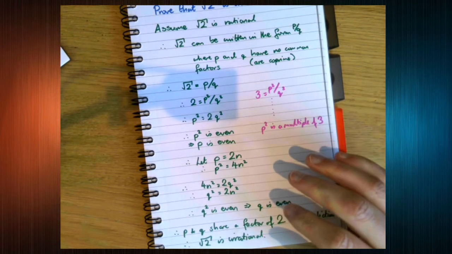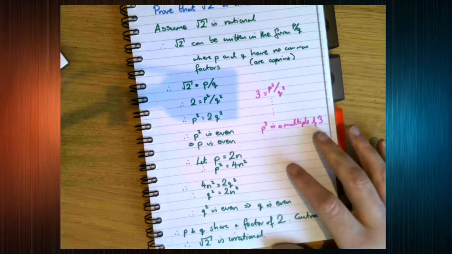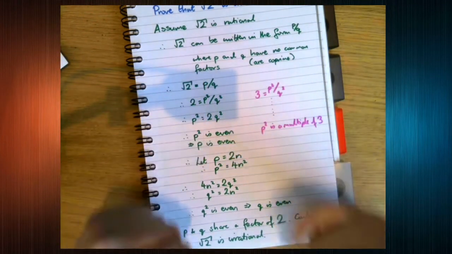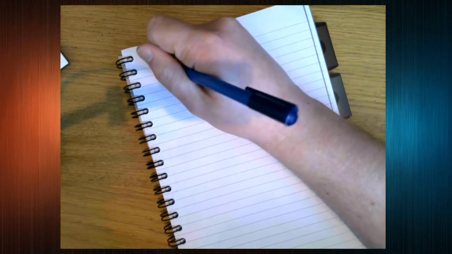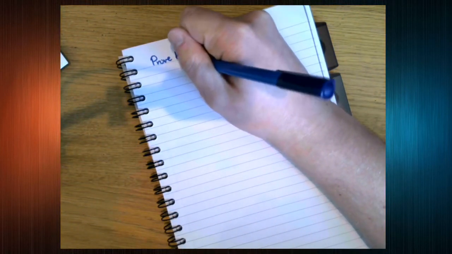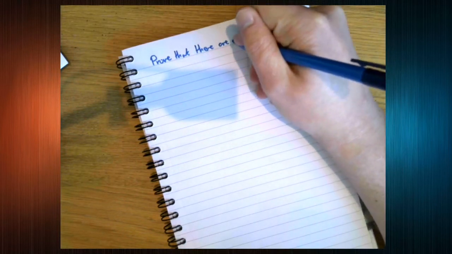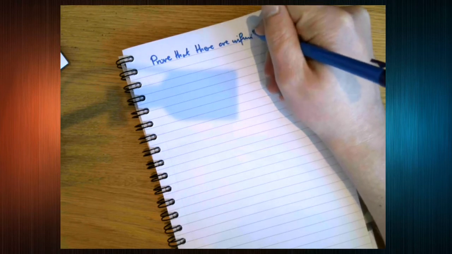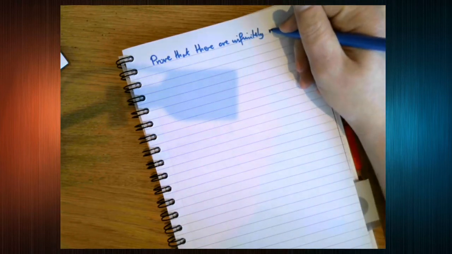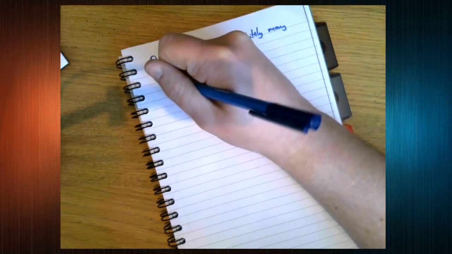This is the easier one to remember because it's got this nice algebraic flow. The second, actually one of my favourite proofs, but it is hard to remember. And we need to prove that there are infinitely many prime numbers.